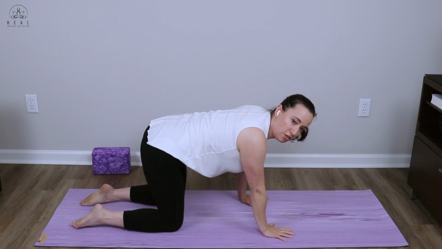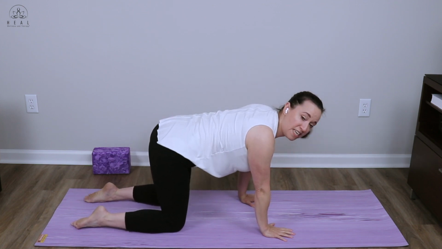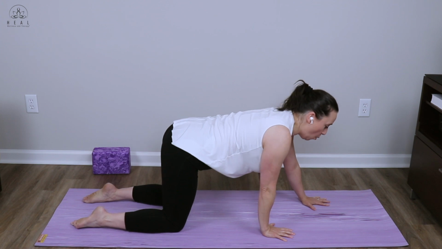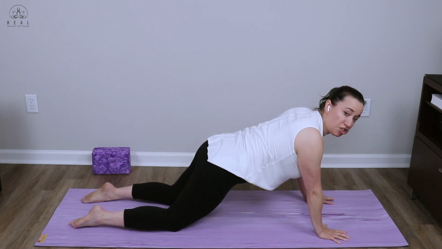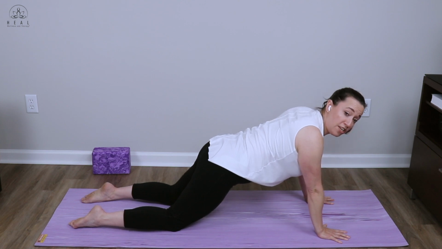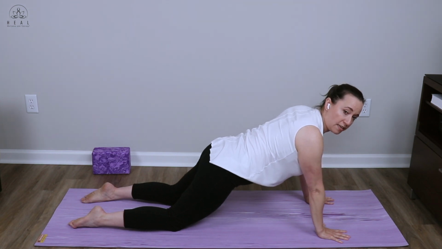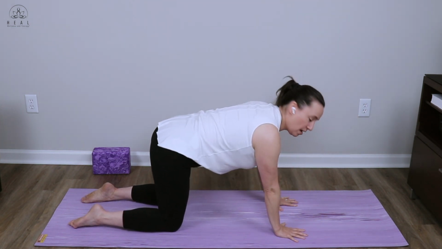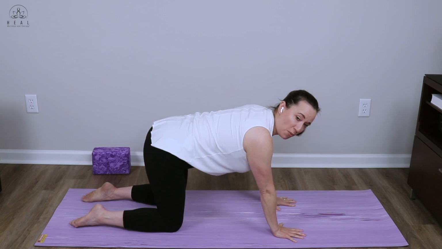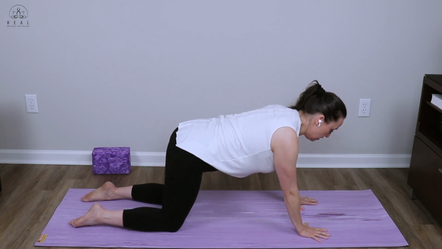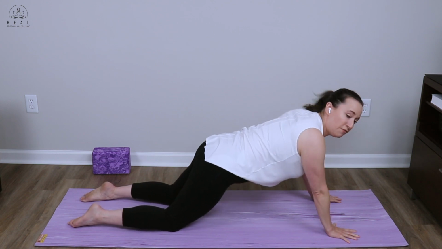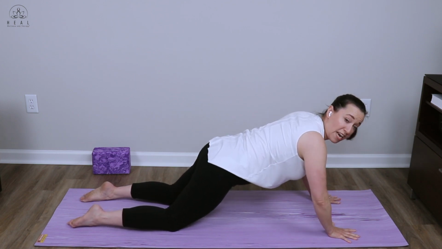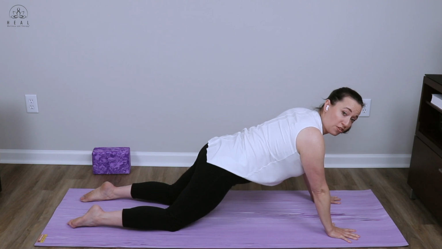So here's what I want you to do. Keep your knees and feet exactly where they are and walk your hands forward until you get to the position that you feel like 80% of your weight is through your hands. So if I'm here, I have about 50% of my weight through my hands, and that's 60, and that's 70, and that's about 80. So find that point for you that there's a lot more weight through your hands than there are through your knees.